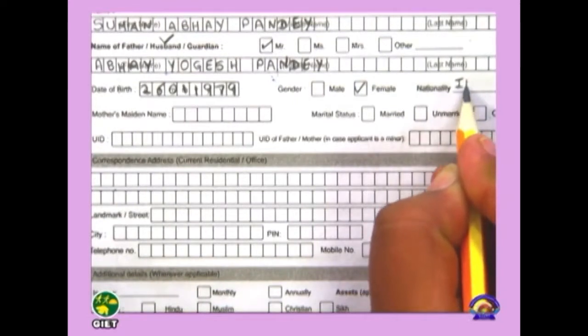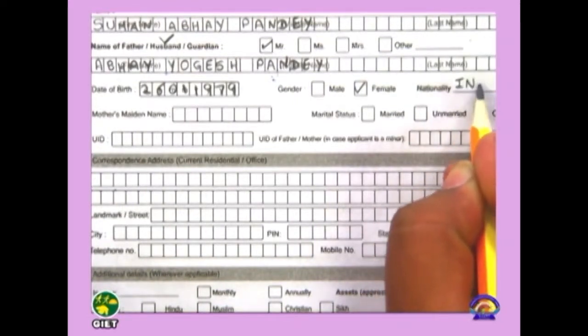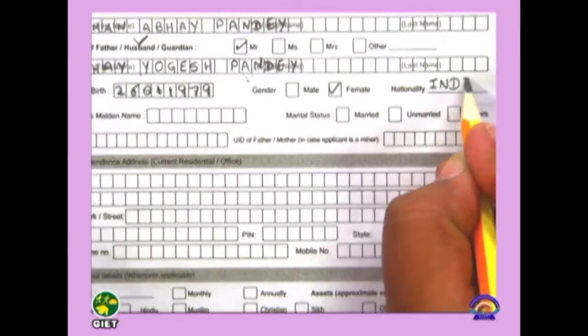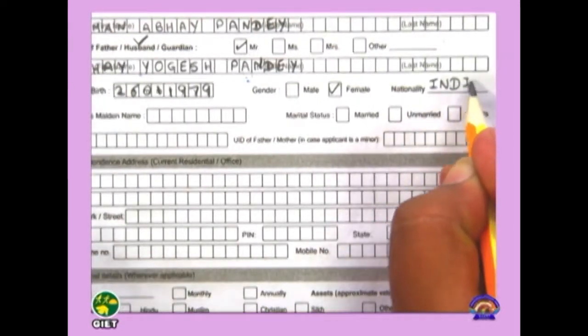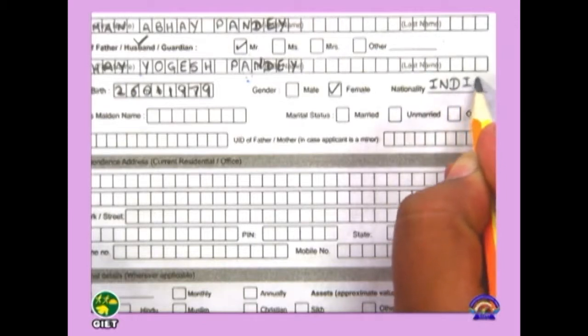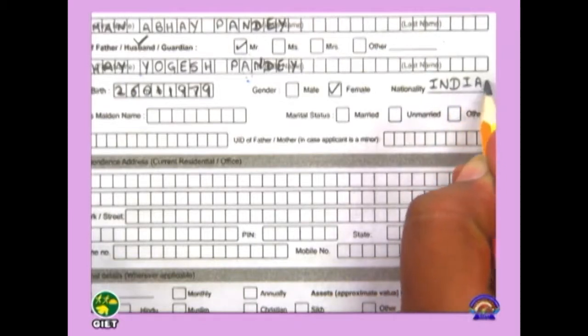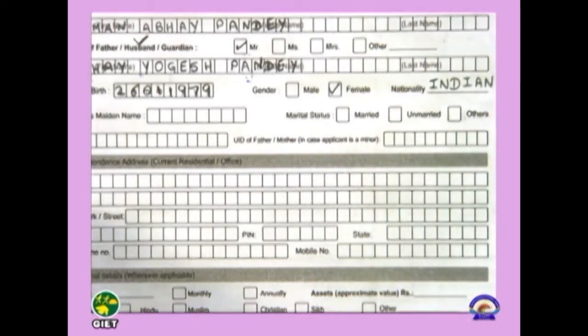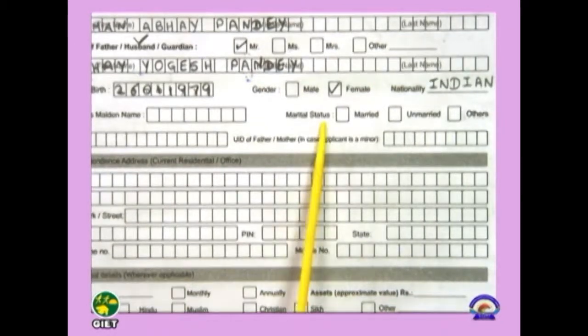I N D I A N, Indian. Children, remember you have to write in block letters.